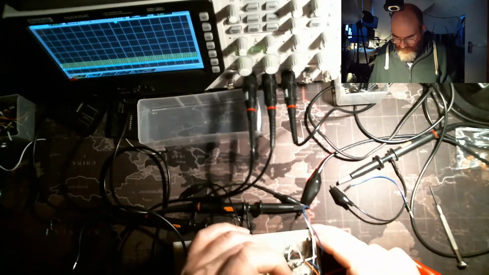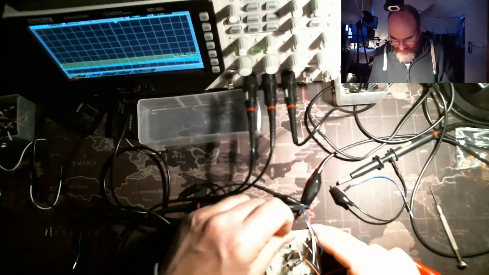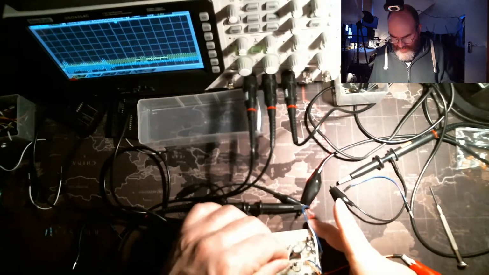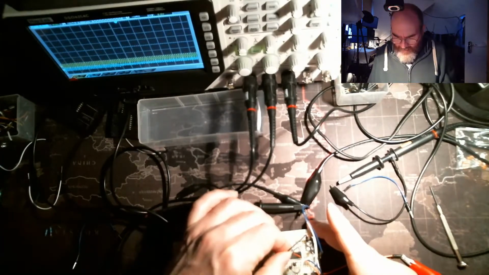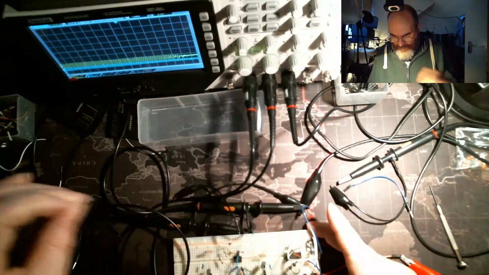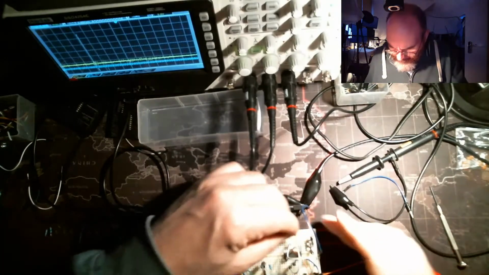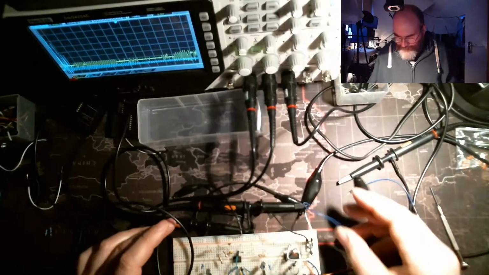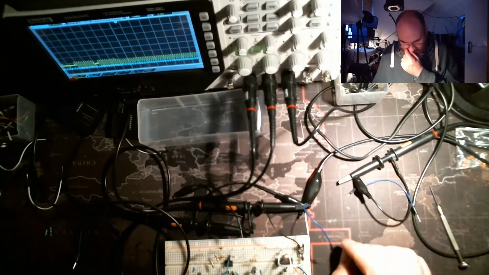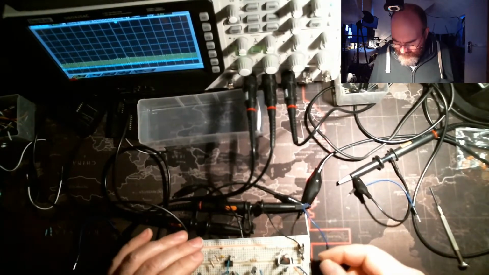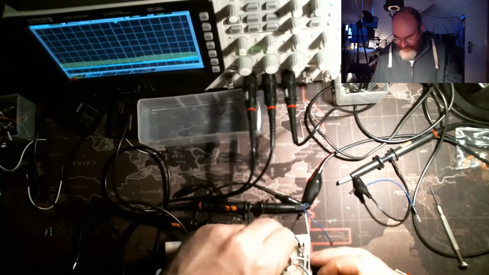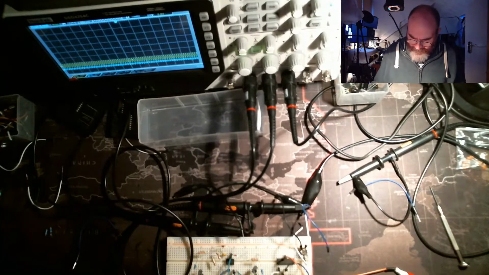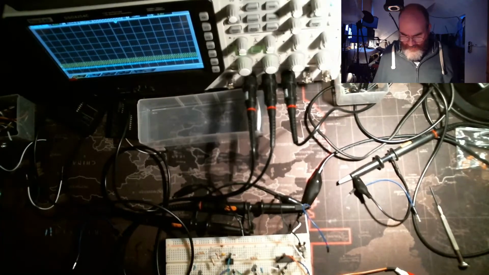So this thing, I don't know what that is. These are the two power supplies. That's that voltage divider, but I will need eventually. That's the output of the voltage divider. This is the feedback of the buffer.